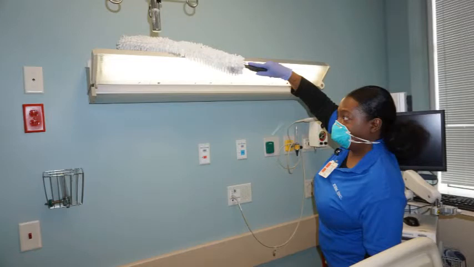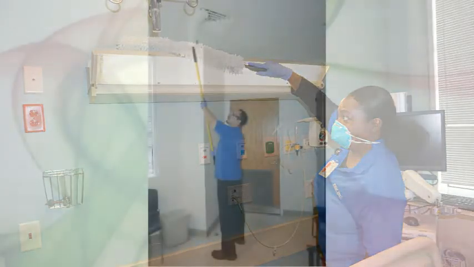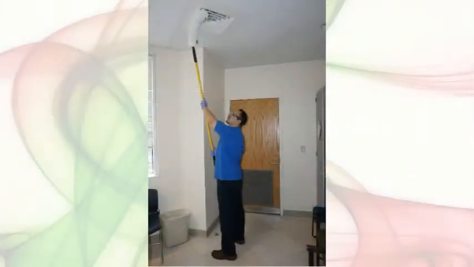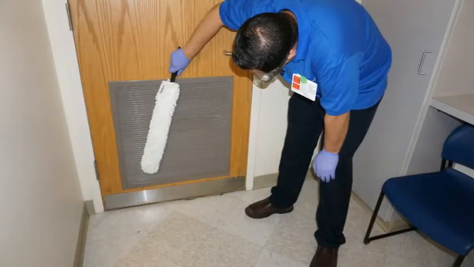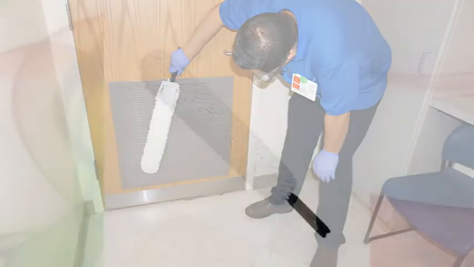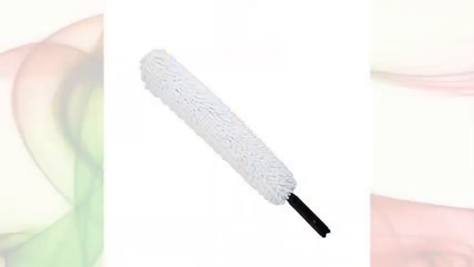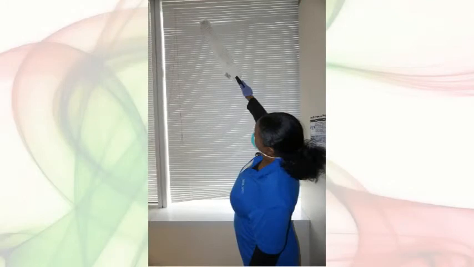Remember that most ISO patient rooms have a wall vent above the patient bed, a ceiling vent located in the ceiling, and a door vent located in the lower portion of the main patient room door. When high dusting, take the microfiber duster and the extension tool and dust shoulder height or higher in the area. Dust the walls, ceilings, vents, ledges, furniture, fixture vents, and the wall area around the vents.